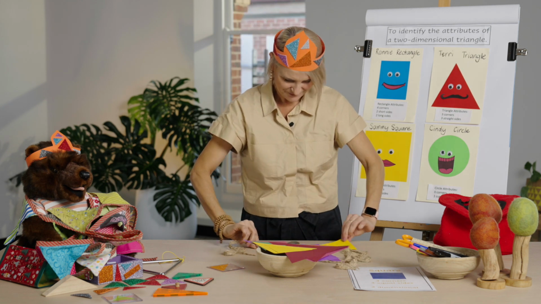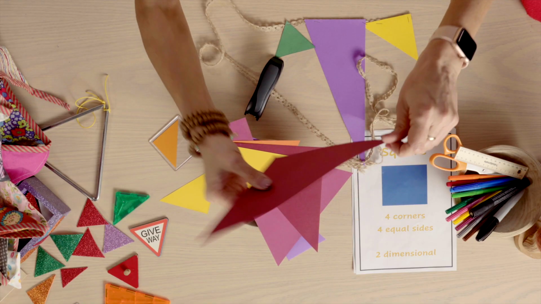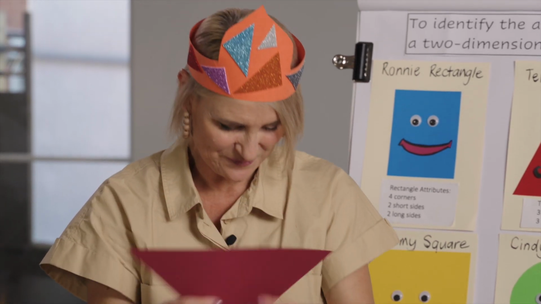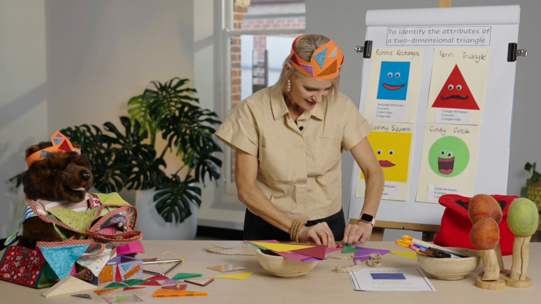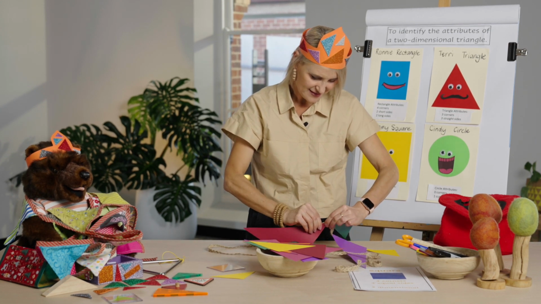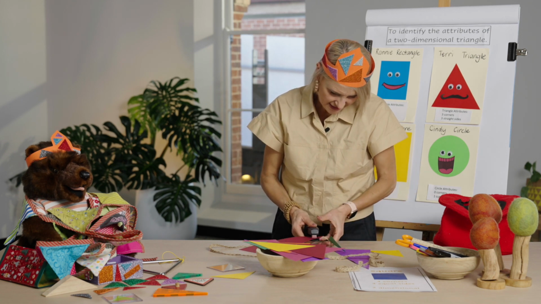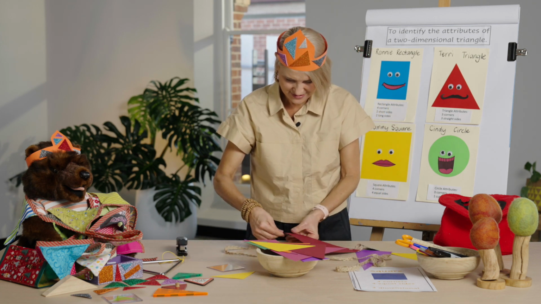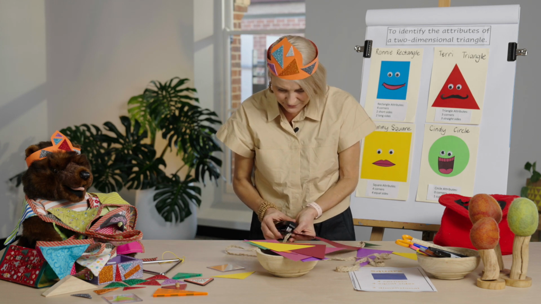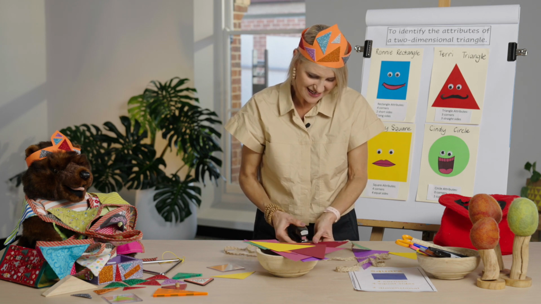Looks great. Okay, let's put another one on. I love the idea of this, a really big triangle with its 3 sides and 3 corners. Let's attach that one here along the string. It's fiddly work making bunting, but it's worth it. All right, put that here. So good, and maybe one in the middle.